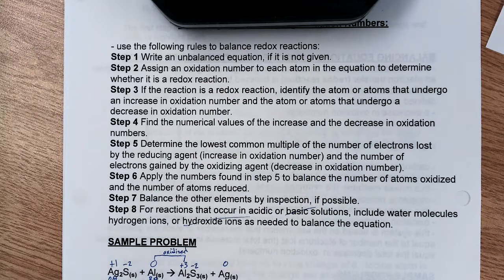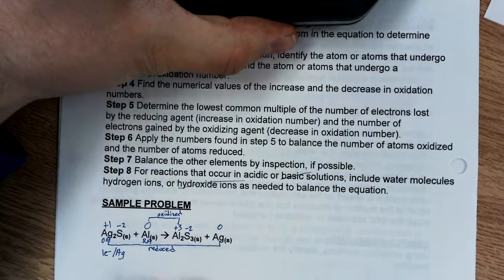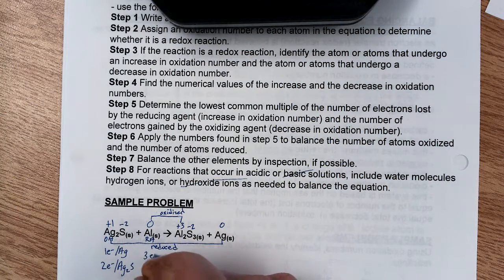But if we look here, we have 2 silvers. So I'm going to have 2 electrons transferred per Ag2S. And then for aluminum, there's 3 electrons transferred per aluminum. Because we just have 1 aluminum here, we have 3 electrons transferred for aluminum. So our compound, that's fine, and it has to be the reactant. We aren't worried that there's 2 over here. We'll worry about that later.